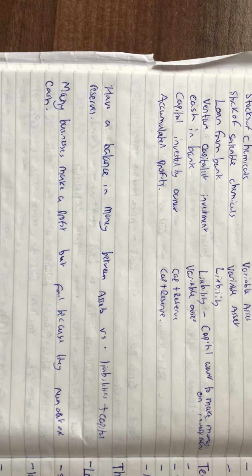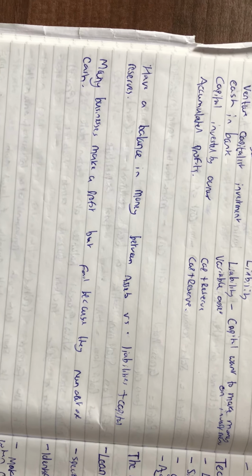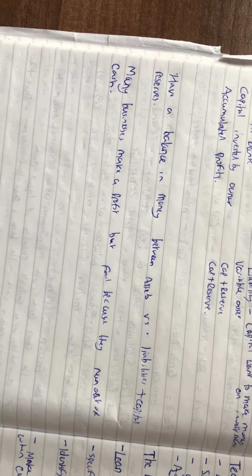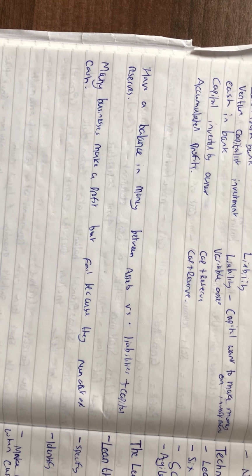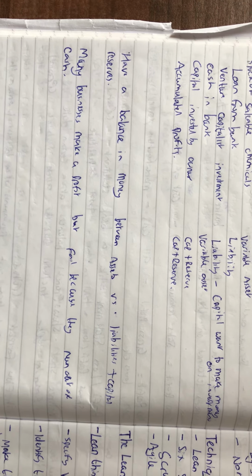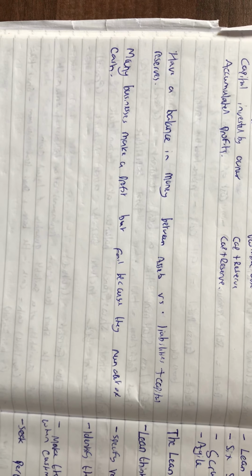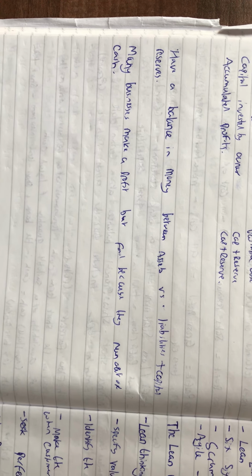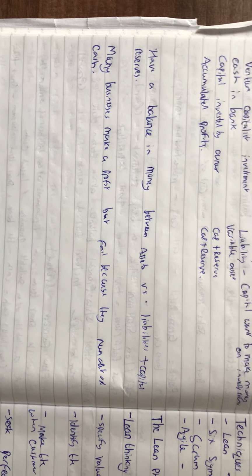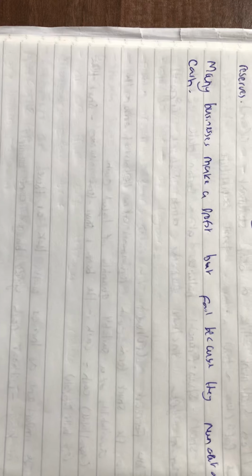So we need to have a balance in money between assets versus liabilities and capital reserves, meaning that the assets need to be equal to the liabilities and capital reserves. Many businesses make a profit but fail because they run out of cash, essentially. And next lecture we're going to move on to modern manufacturing techniques.